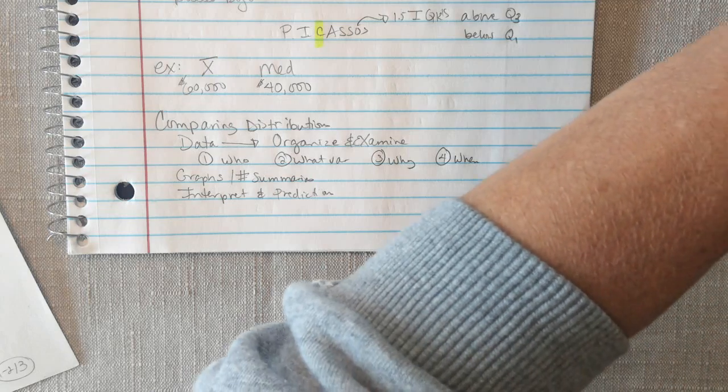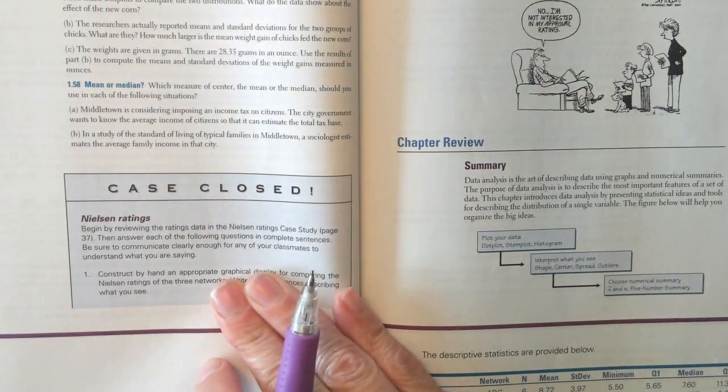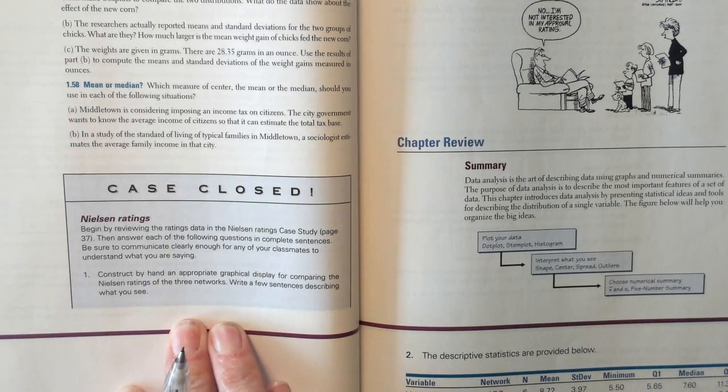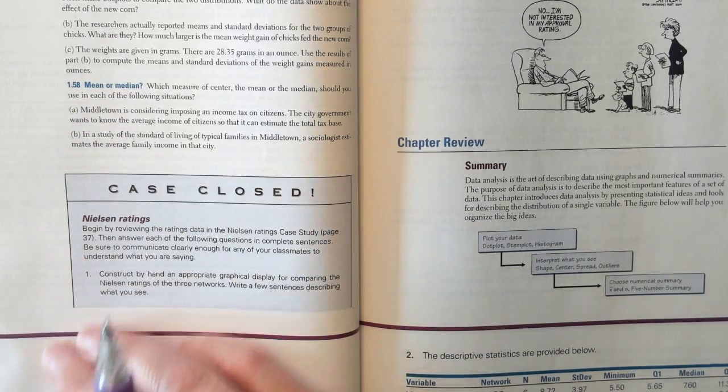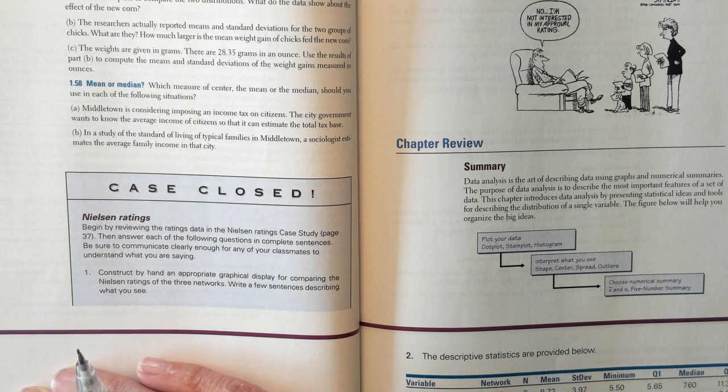We have one more topic. Here's another example. Page 102, number 58. Which measure of center, the mean or the median, should you use in the following situations? Middletown is considering imposing an income tax on citizens. The city government wants to know the average income of citizens so it can estimate the total tax base.